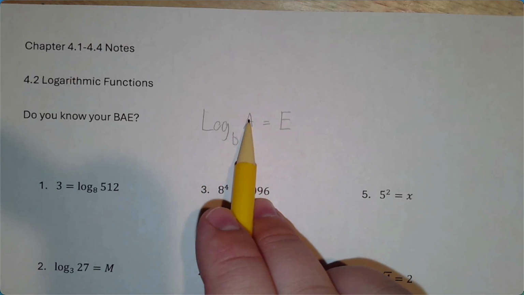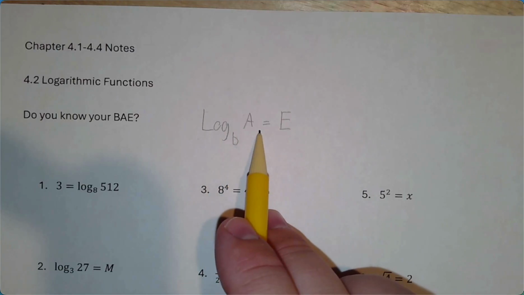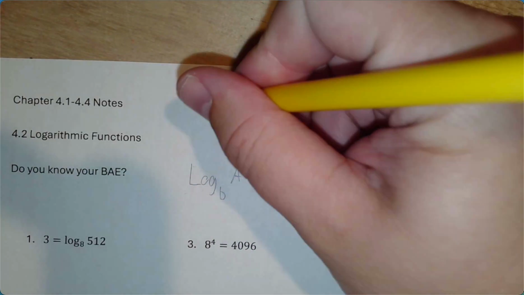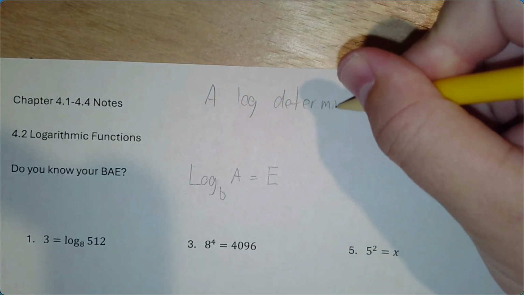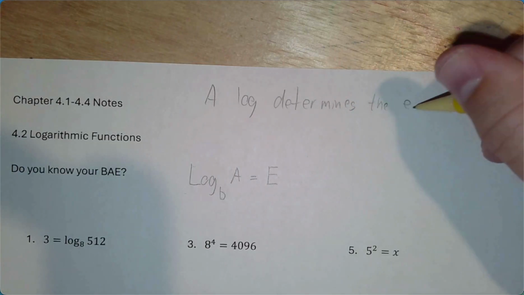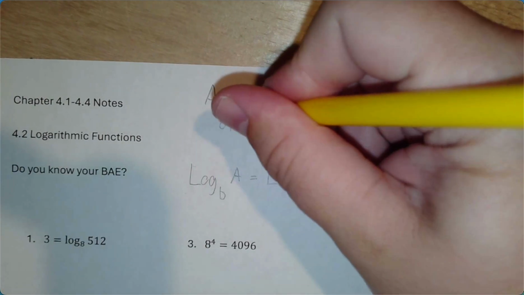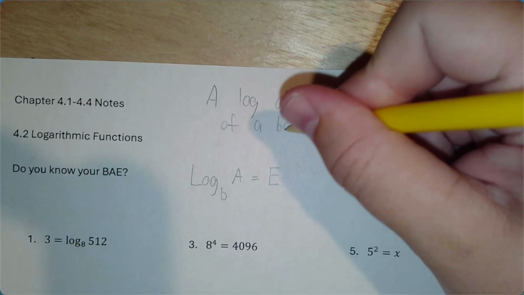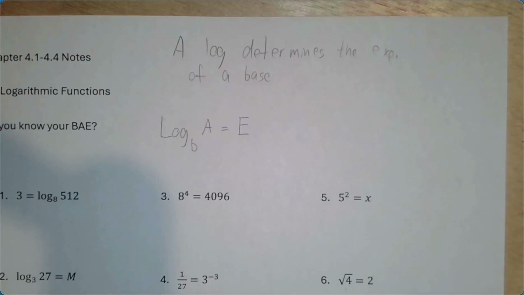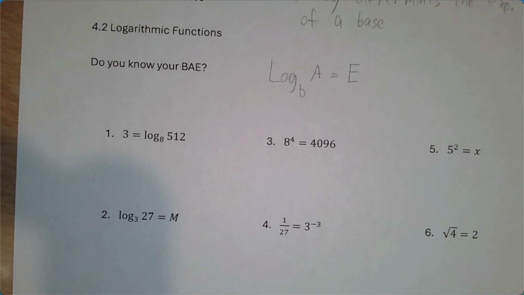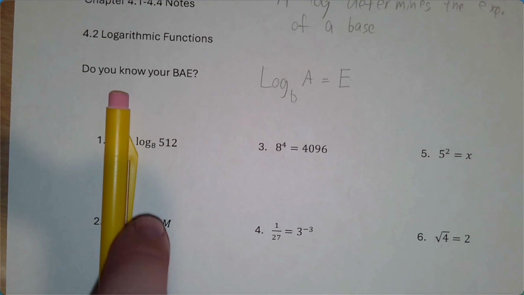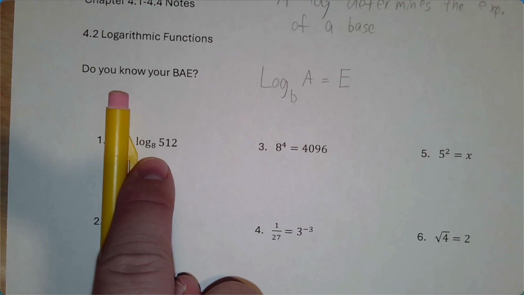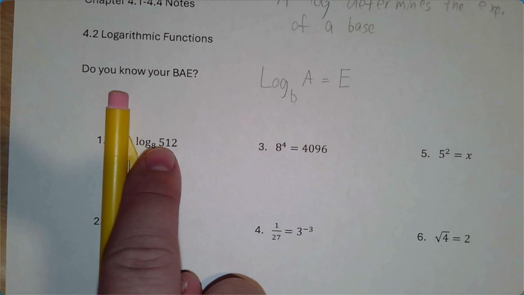So there's a base, I know the answer, and the question that a log answers, don't miss this, is that a log determines the exponent of a base. So if we look at this and cover this up, the way we're going to read it is that there is a number 8 that was raised to some power, and it got me 512.